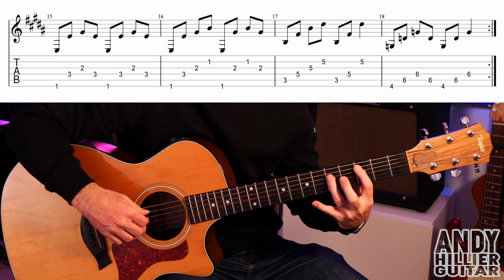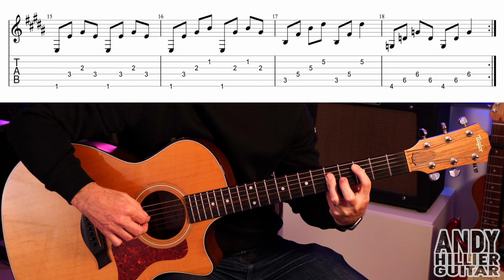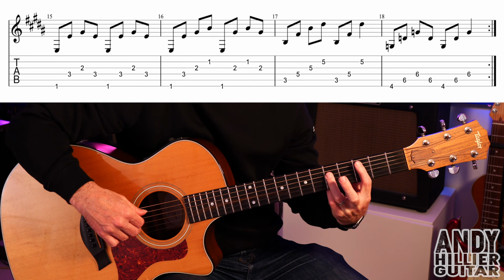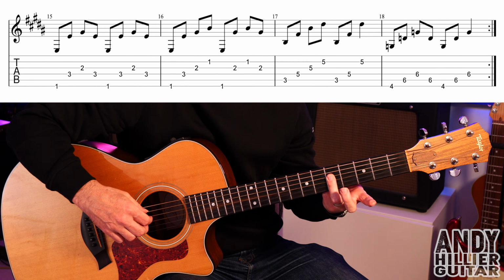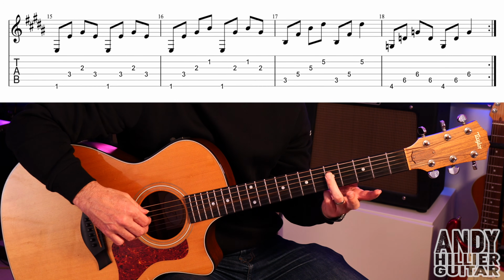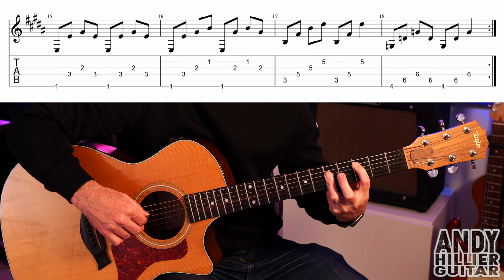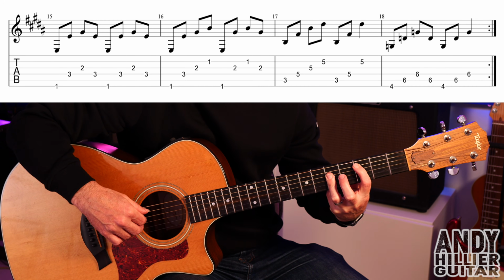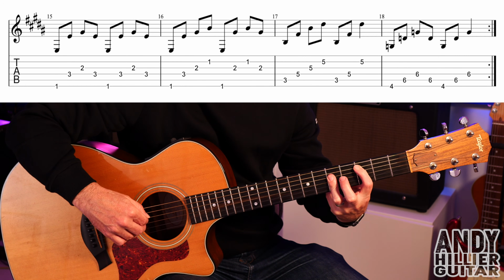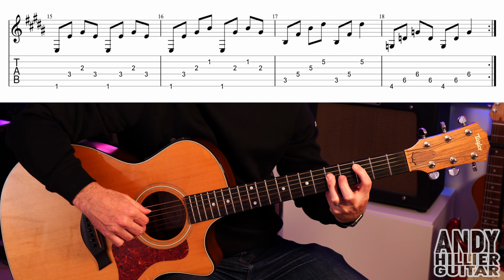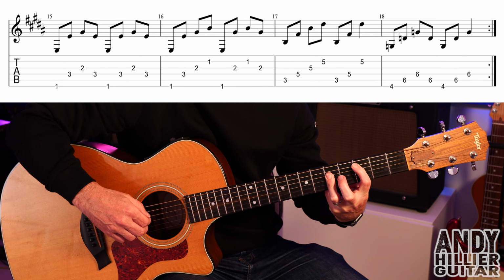Bar 17 is third finger on D5, G5 and B5, so I'm barring across. First finger on A3. And it plays the A3, D5, G5, B5, and then A5, D5, and then B5.